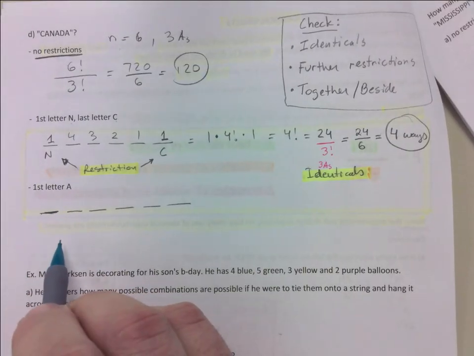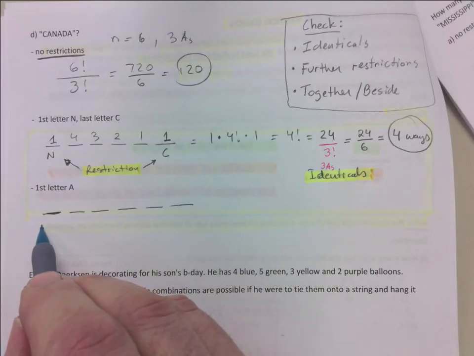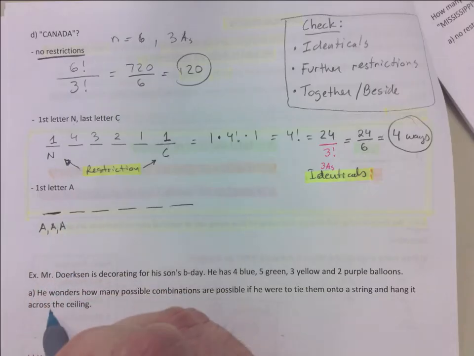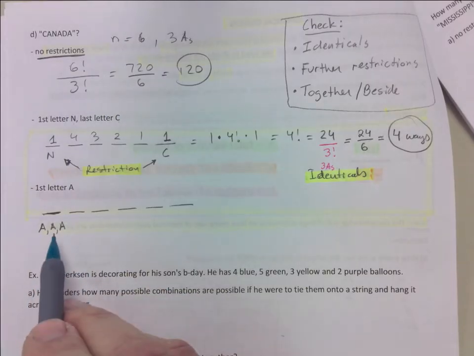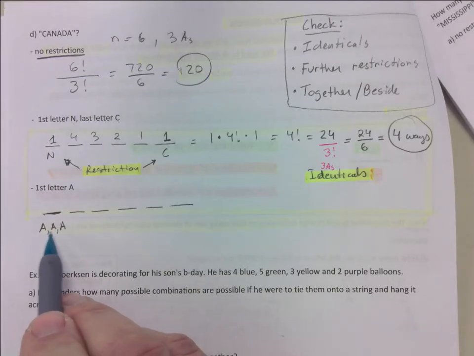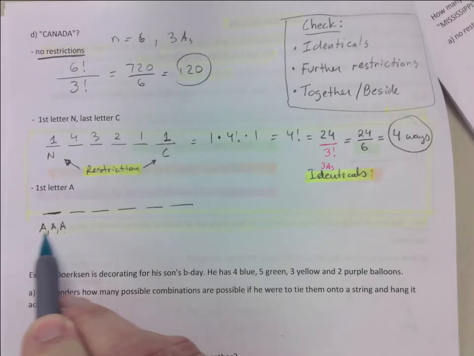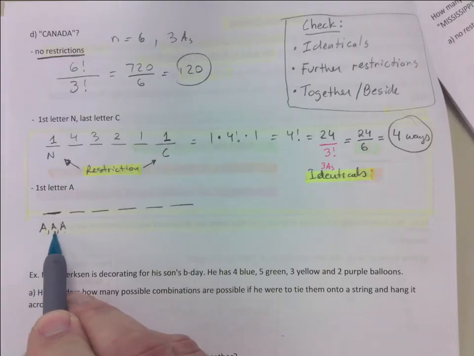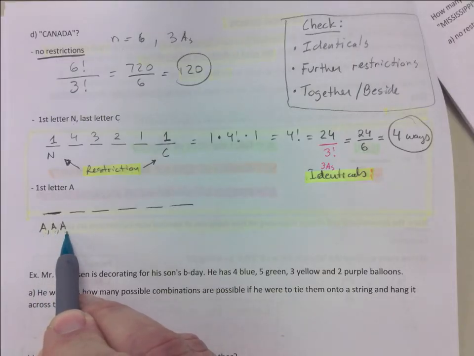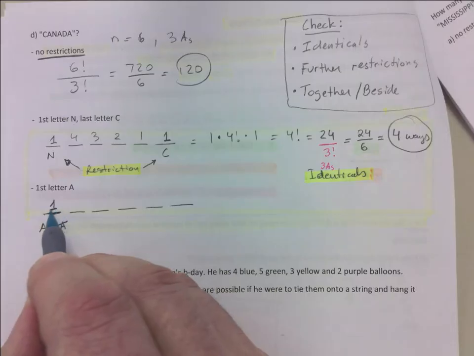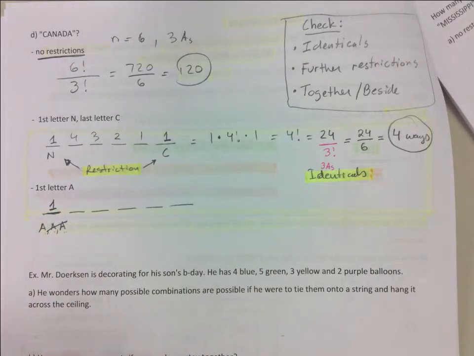What if the first letter is an A? How many A's are there? A, A, A. Do we need to consider all 3 cases in this case? Would they be different if we use this A or that A or that A? Would we say those are 3 distinct cases? And the answer is no. Because they're identical, you just say that you only have one option for the first letter.